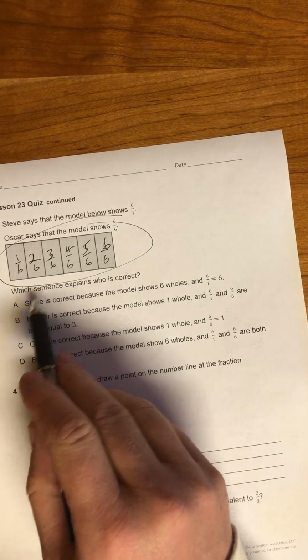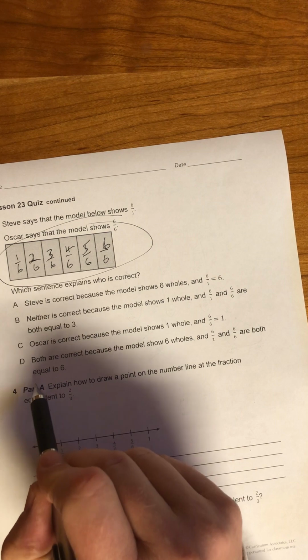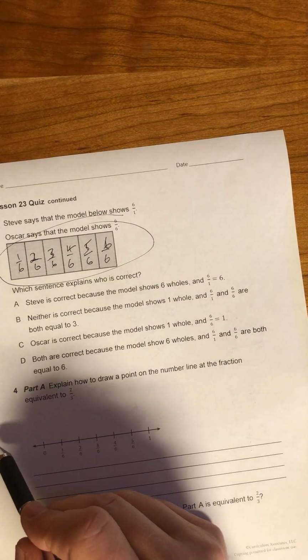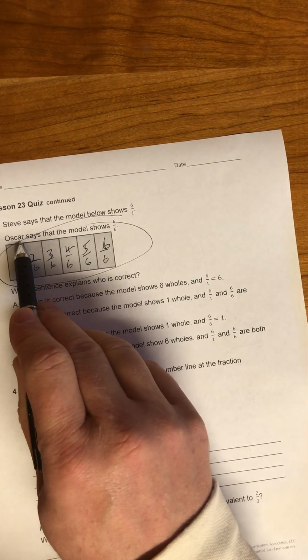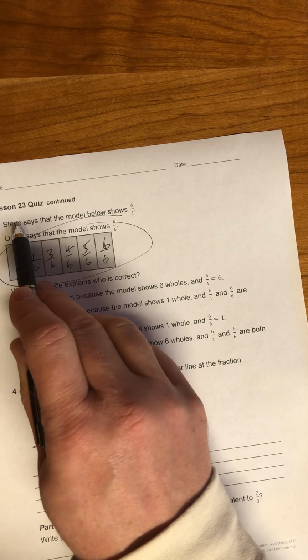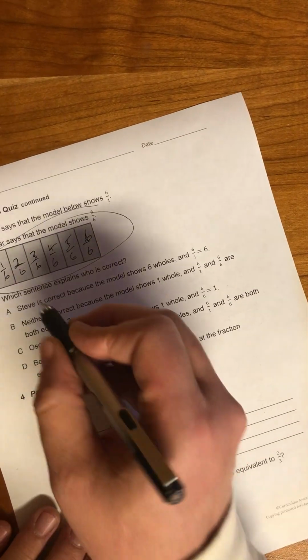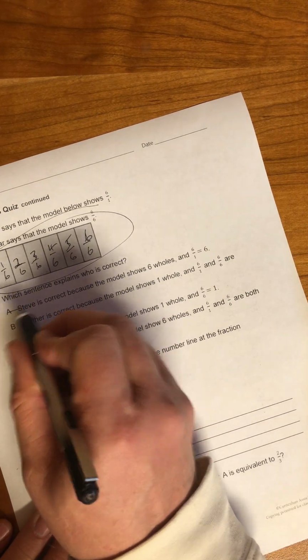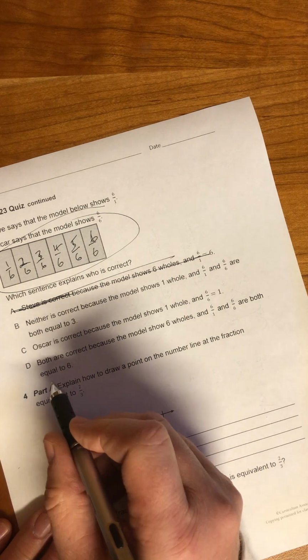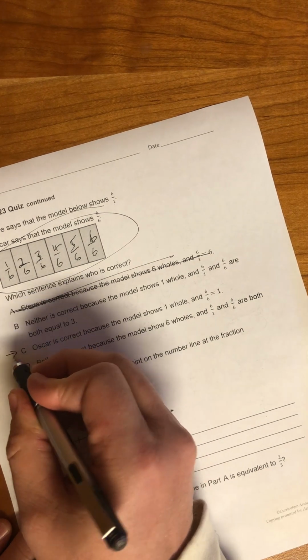Oscar is right. So which sentence explains who is right? Well, we know that Oscar is right, so we can cross out anyone that says Steve is right. We're going to keep that Oscar's right. In this case, Steve is correct is gone, and we have Oscar right here.